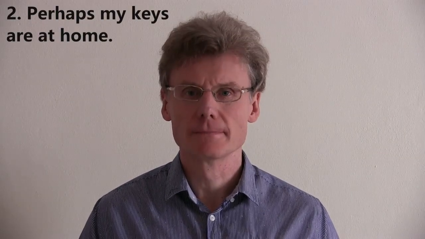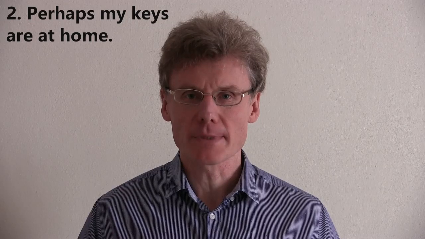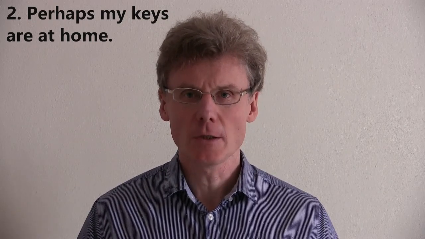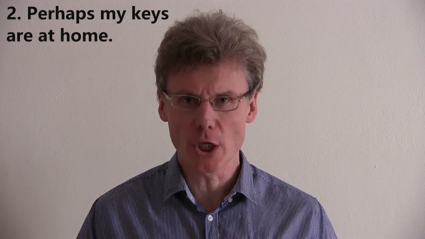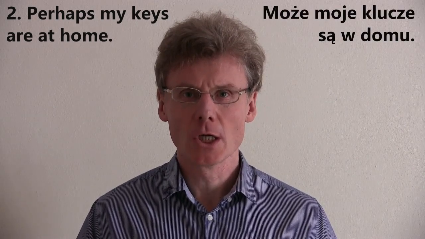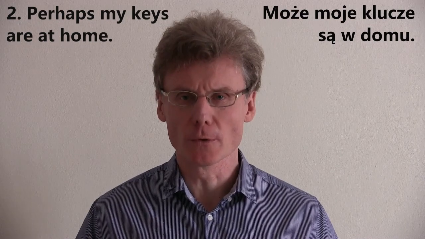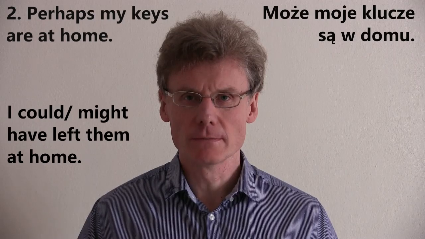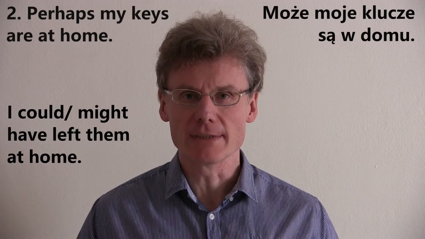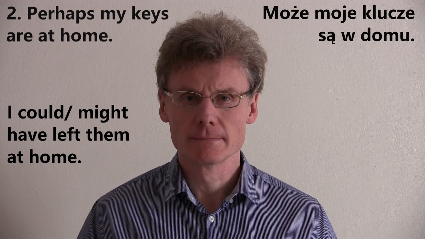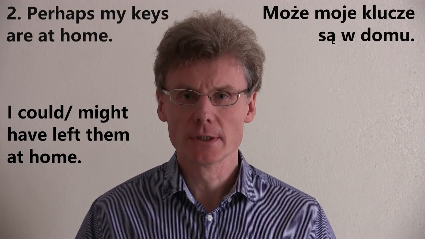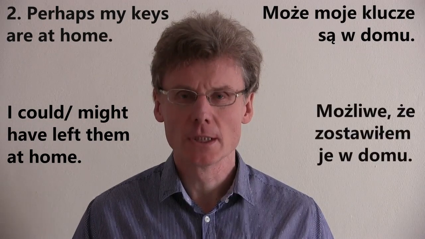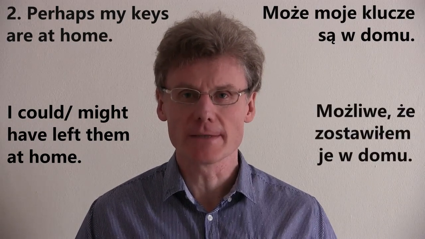2. Perhaps my keys are at home. Może moje klucze są w domu. I could, might, have left them at home. Możliwe, że zostawiłem je w domu.